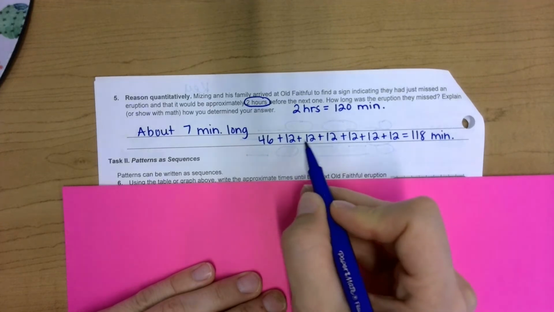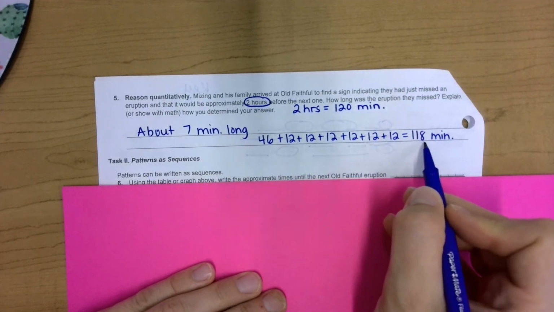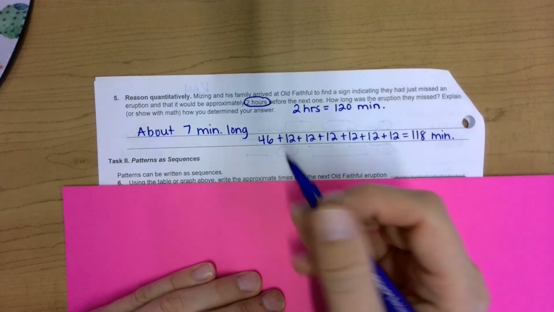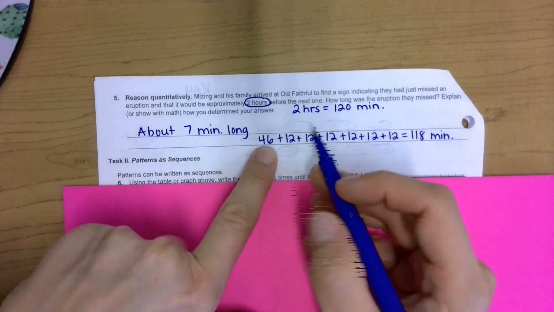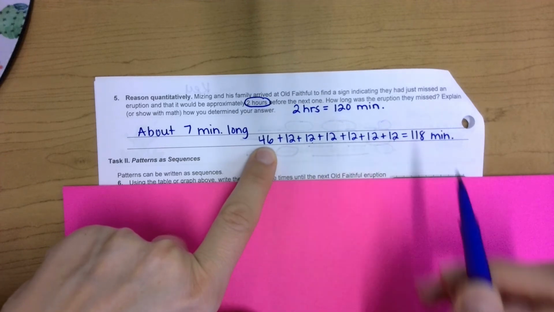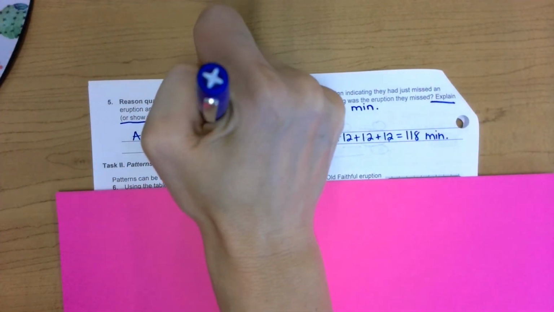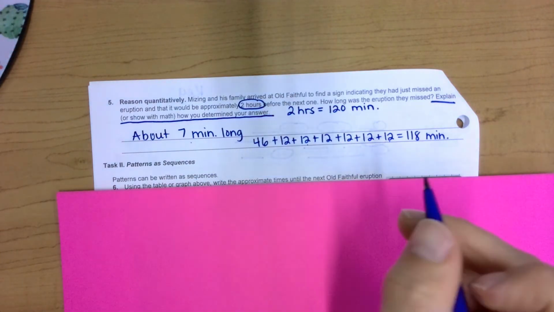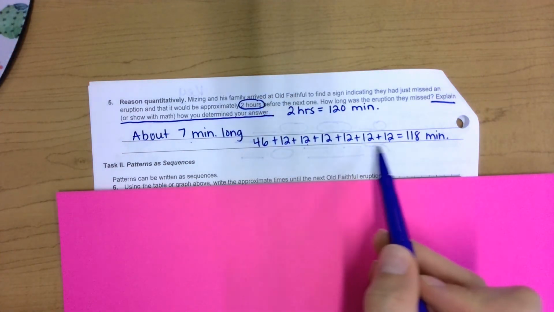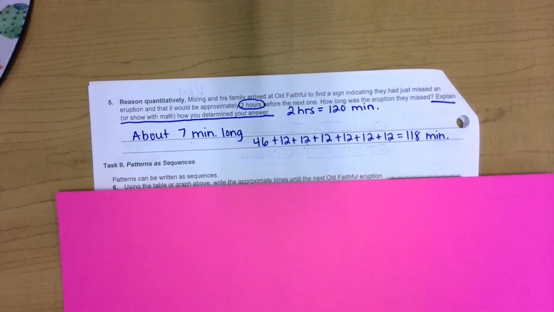Then I just continued adding 12 until I got to 118 minutes. Since this was the first minute, this would be 1, 2, 3, 4, 5, 6, 7 minutes total. So that would be my answer. You also need to explain or show with math how you determined your answer. This would be sufficient because I showed with my math how I got my answer. Make sure you also show the method you used.